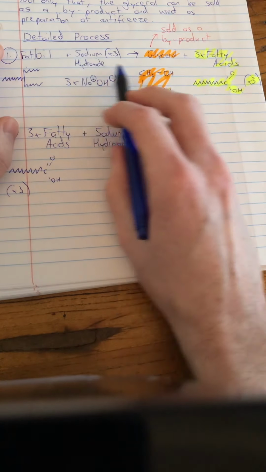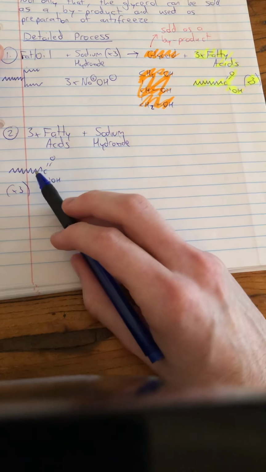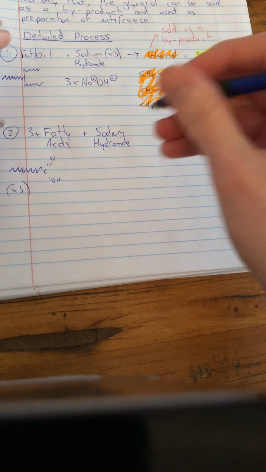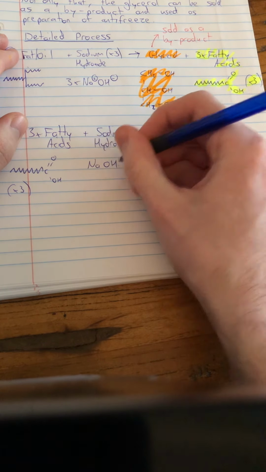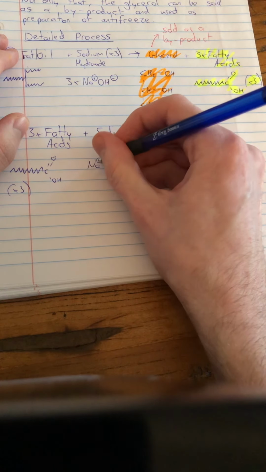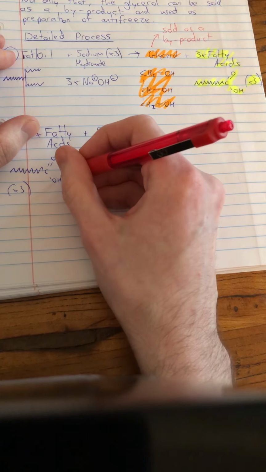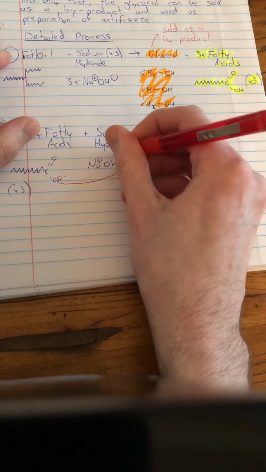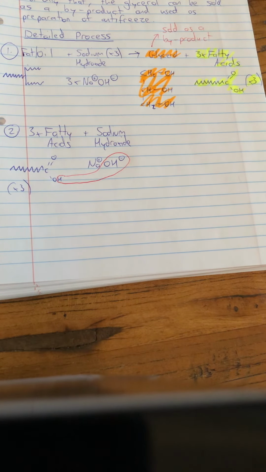So we're hydrolyzing the fat to break into glycerol and 3 fatty acids, and then we are essentially neutralizing the fatty acids into our soap molecules. So if I draw out the NaOH, again you put your charges in, and what happens, like what I showed earlier, the H of the carboxylic acid reacts with the OH of the sodium hydroxide.